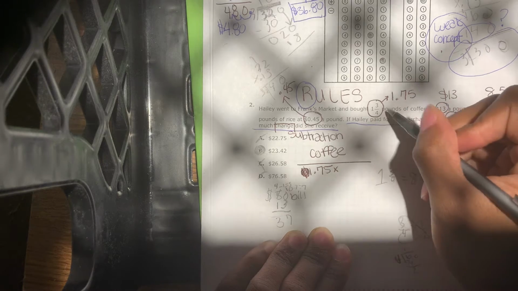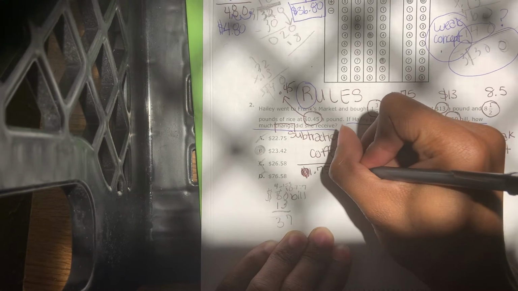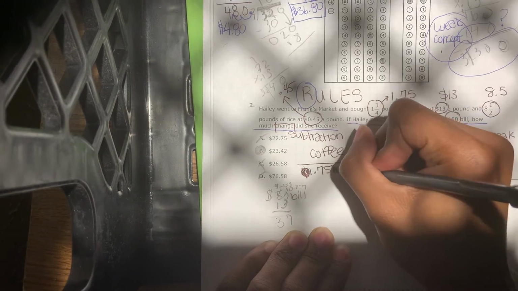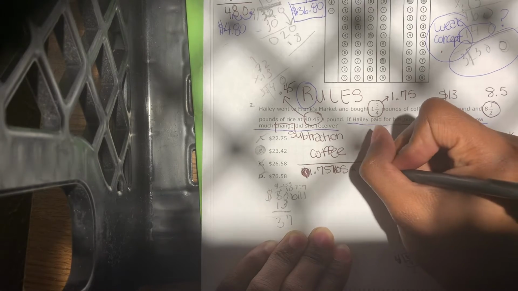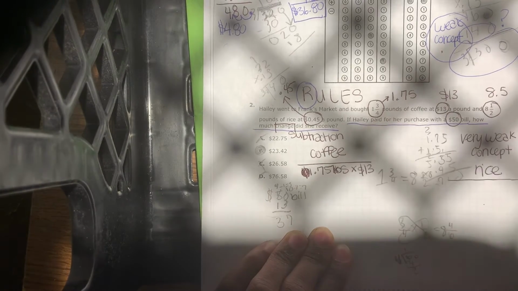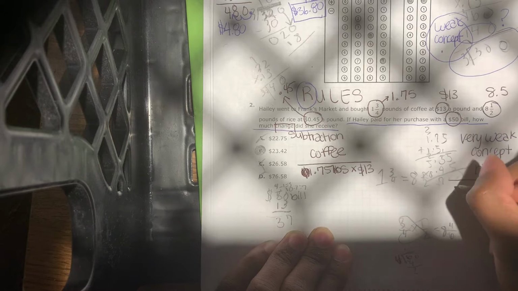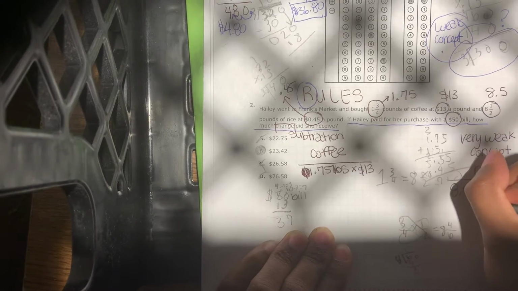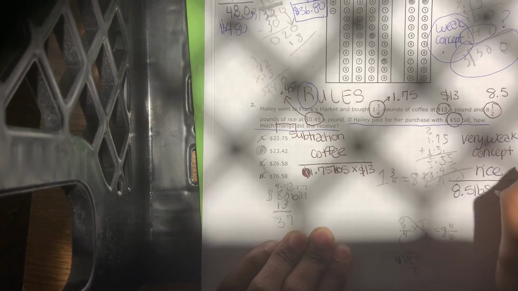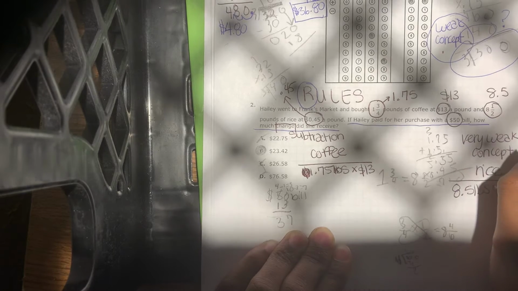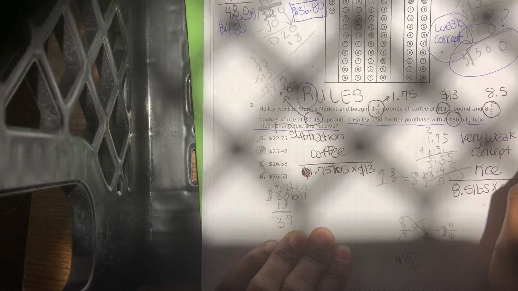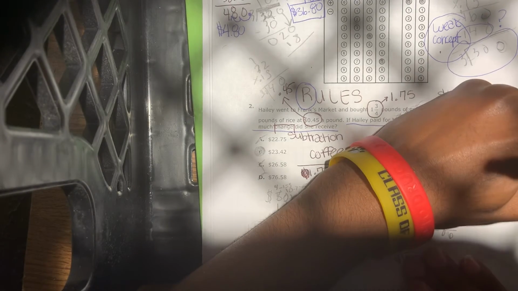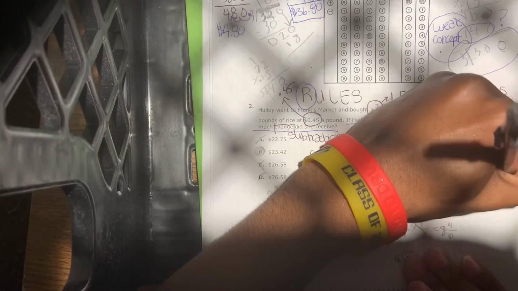It's going to be 175, which is the amount of pounds. So 175 pounds times $13, and the rice is going to be 8.5 pounds multiplied by 0.45 cents. Okay?